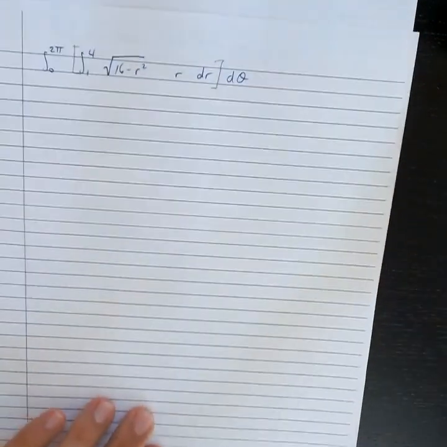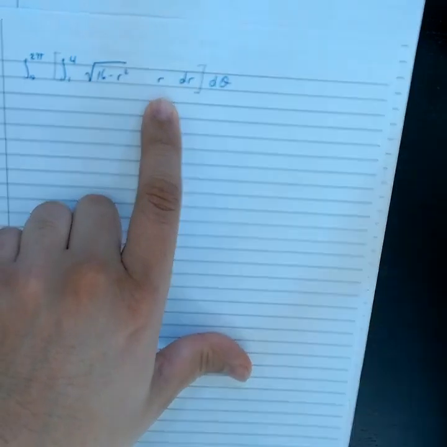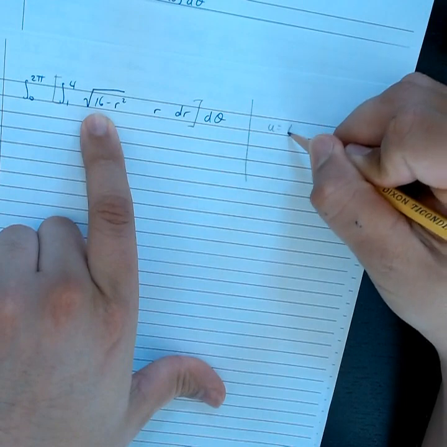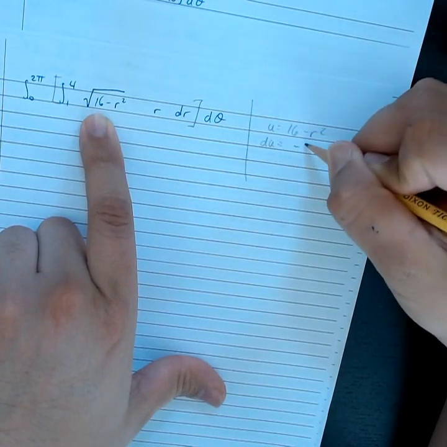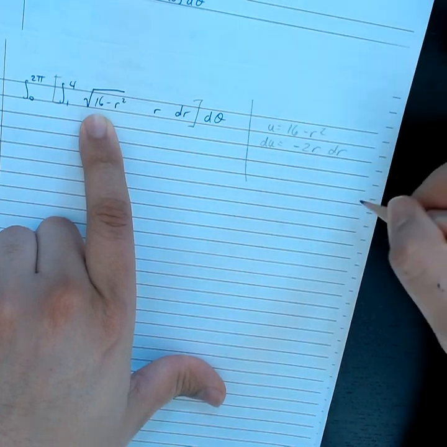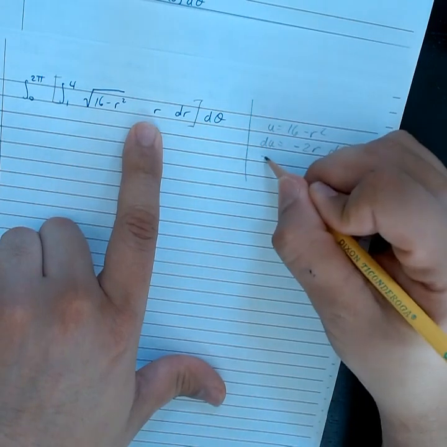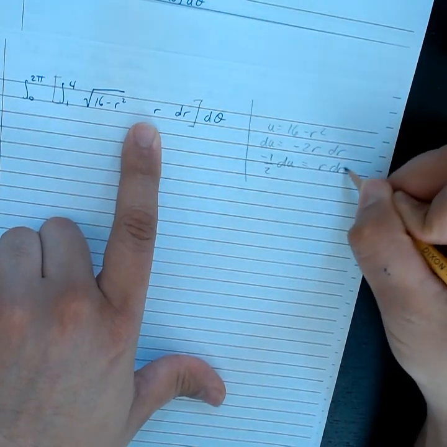So we can use a substitution now. That extra r will serve as the differential. Note here, I can take u is equal to 16 minus r squared. So du is equal to minus 2r dr. And here I have an r dr. Okay, let's get rid of that negative 2. So negative 1/2 du is equal to r dr.